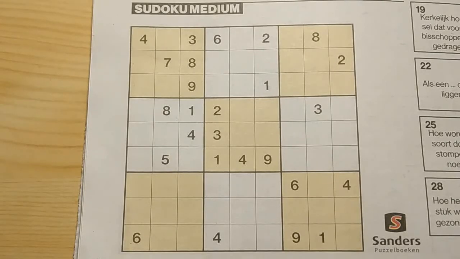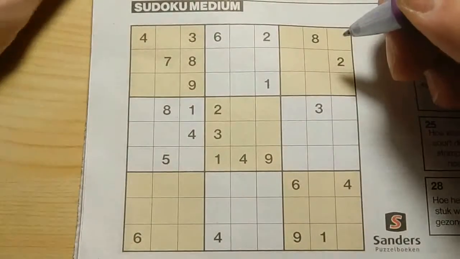Today in the daily newspaper on Saturday, January the 11th, 2020, we have only one Sudoku, a medium Sudoku. So let's get started.